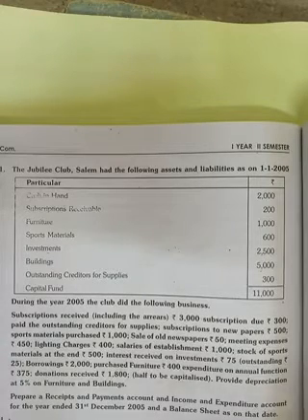Now see the solution. Under this unit you have to definitely remember the proformas. The three proformas are receipts and payments account, income and expenditure account, balance sheet.